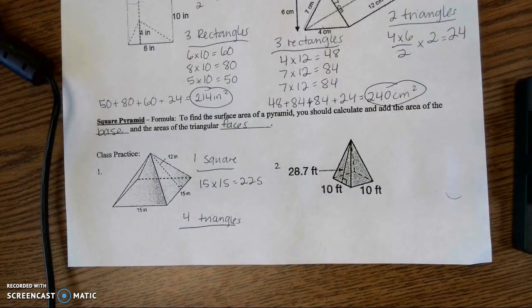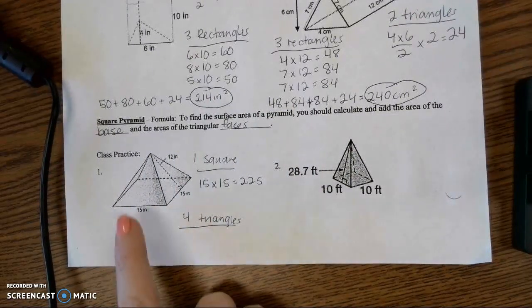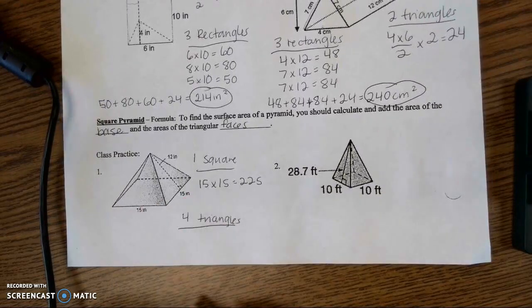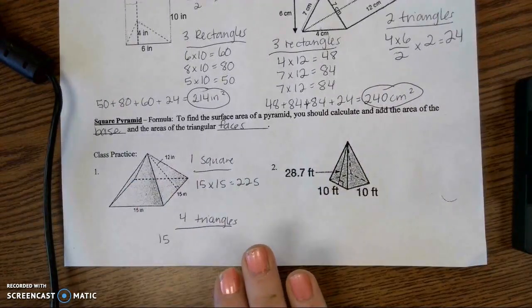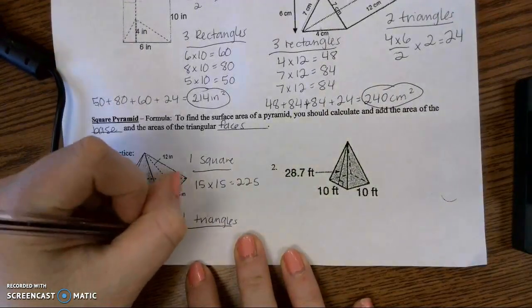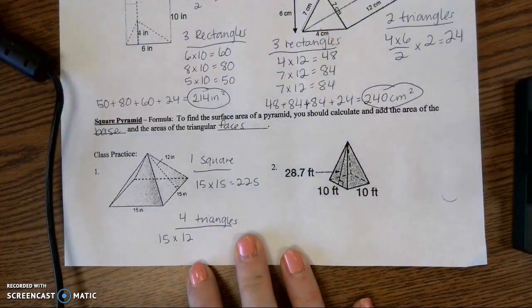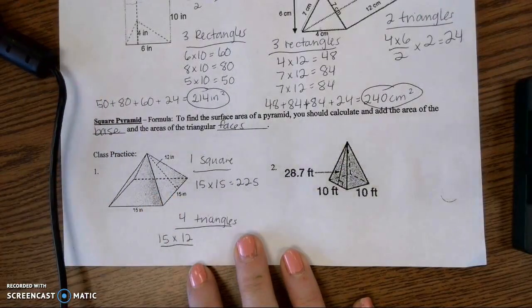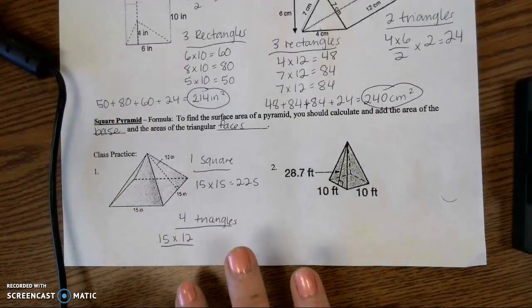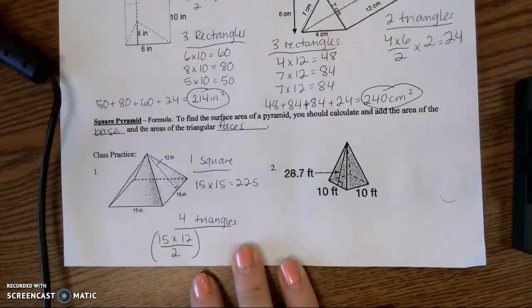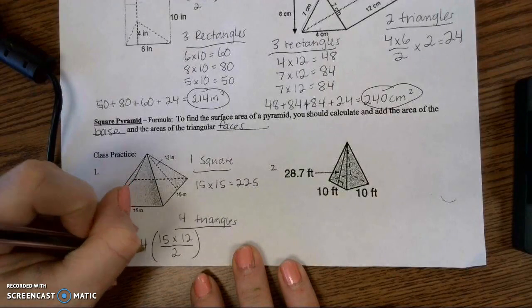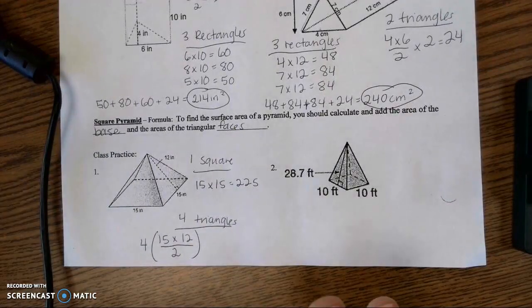Now for 4 triangles, they're all going to be the same size since the base is square. So I'm going to have a base of 15 for every single triangle, and a height of 12 for every single triangle. And remember, when we are finding the area of a triangle, we do base times height divided by 2. Since there are 4 triangles, I'm just going to multiply that by 4.